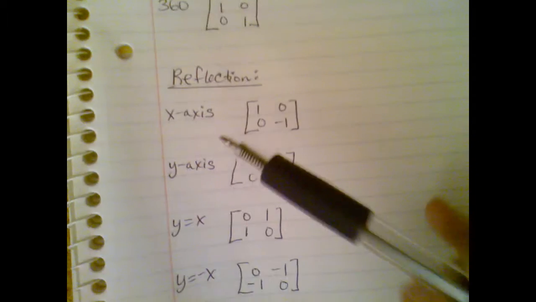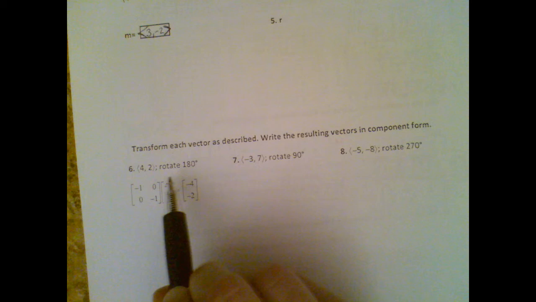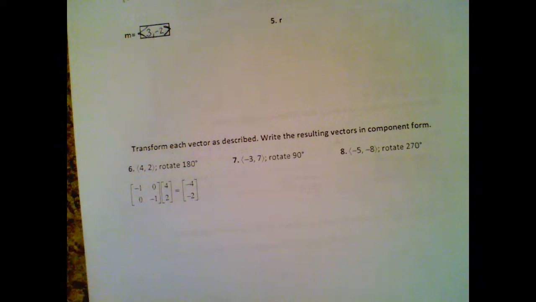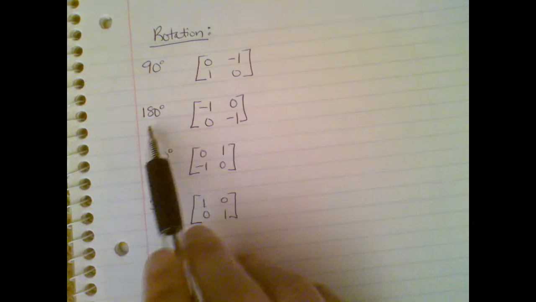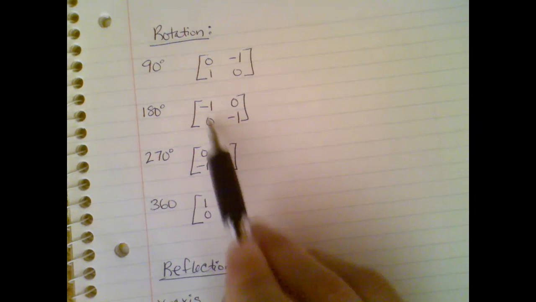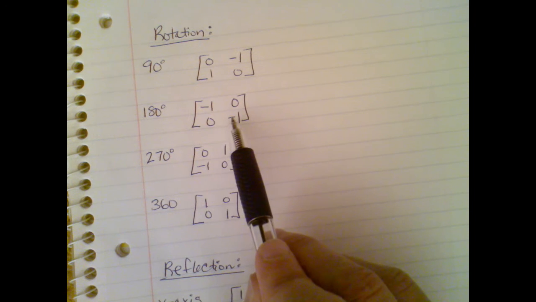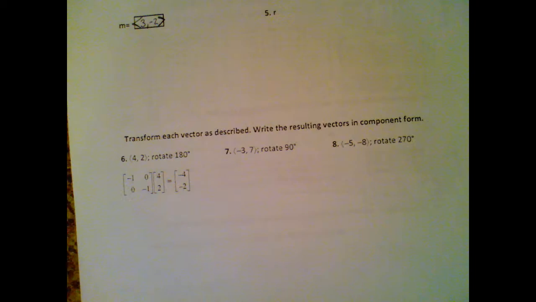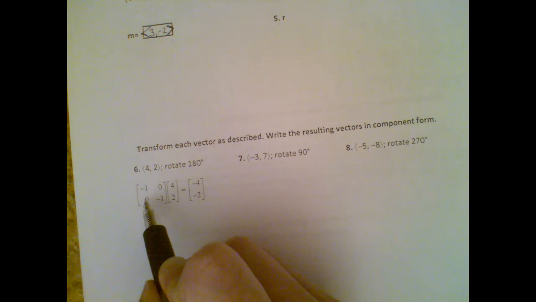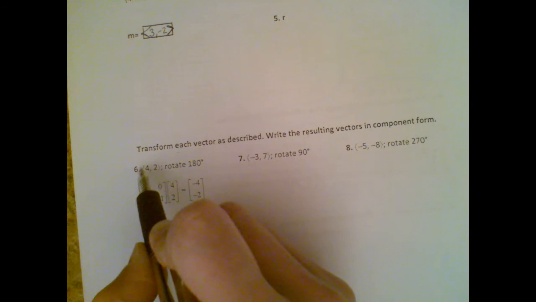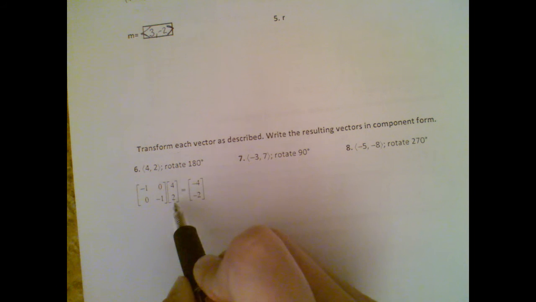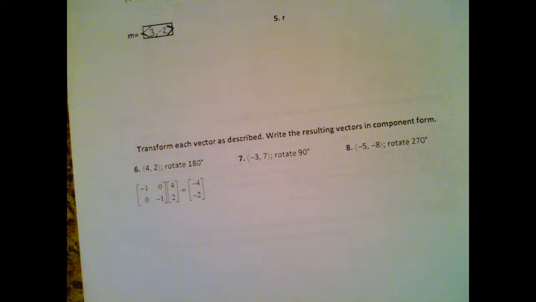If it tells us reflection, we're using these bottom ones. So for this one, it wants us to rotate it 180 degrees. So we're going to go to a rotation of 180 degrees. We're going to use this matrix here, -1, 0, 0, -1. We're going to put that as our first matrix, and then this vector, we're going to put it as our next matrix, and we're going to go ahead and multiply those.